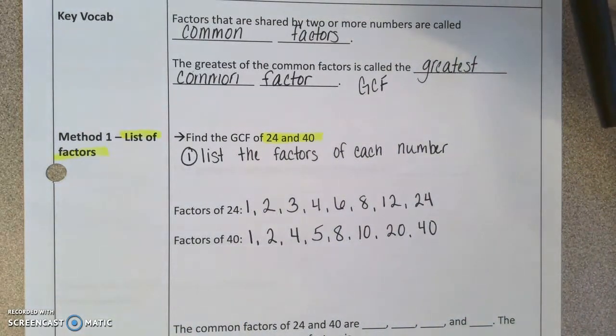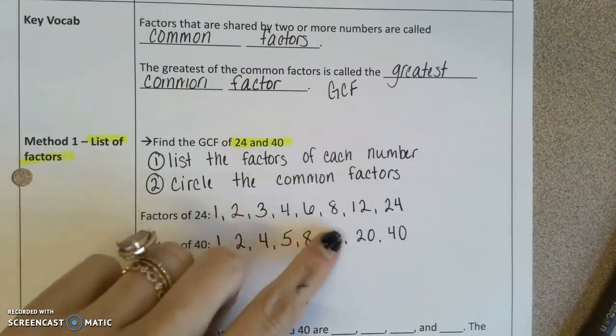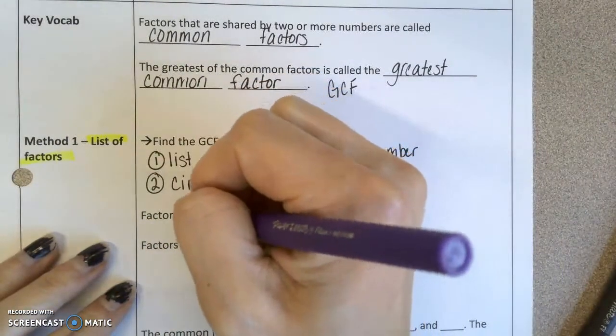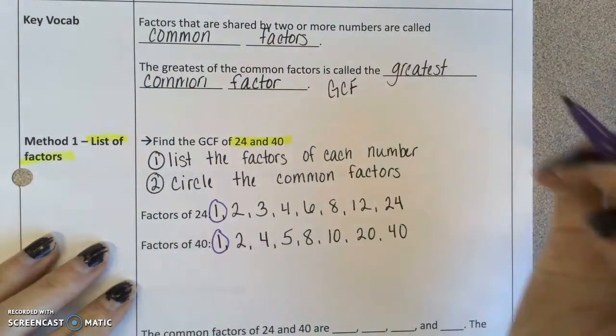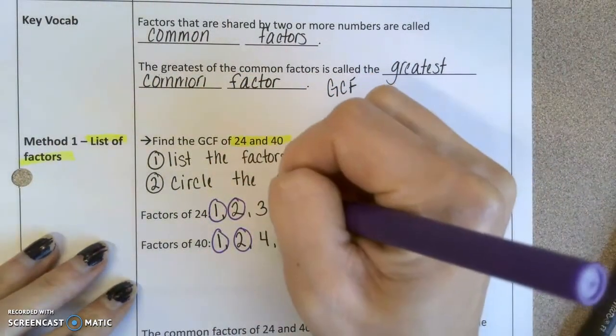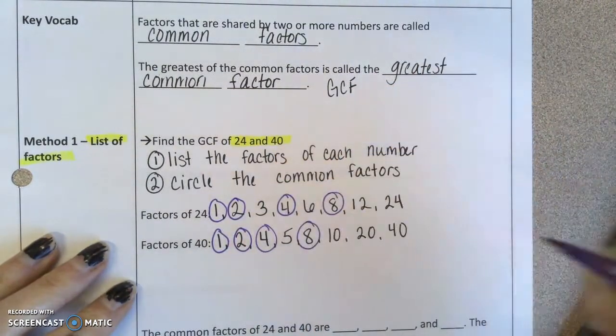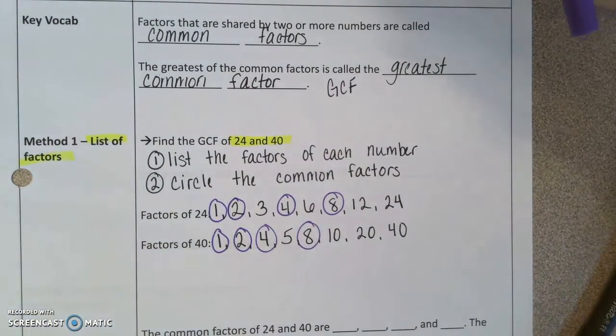Okay, that is step one. Step two, we're going to circle the common factors. I'm going to go through my list. I can see that they both have a 1, so I'm going to circle those. They both have a 2 in their list. They both have a 4. They both have an 8. So I circled the common factors.